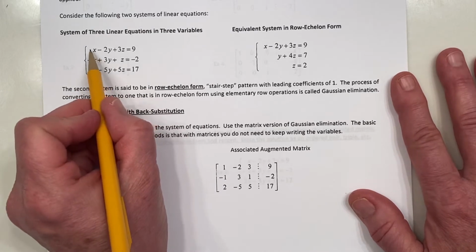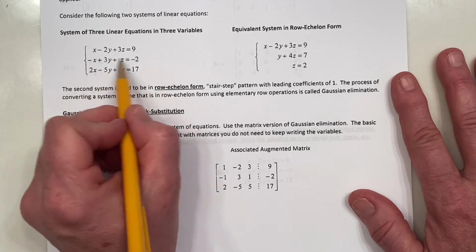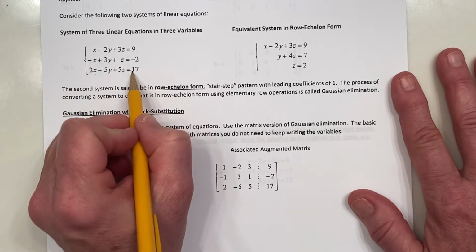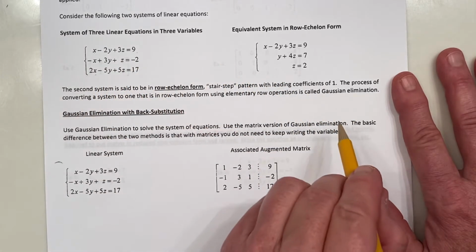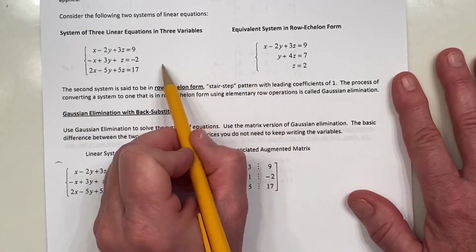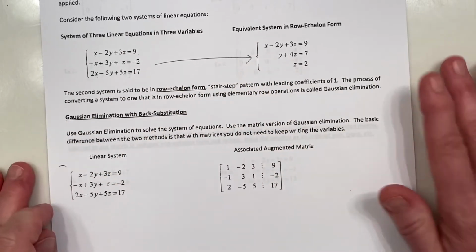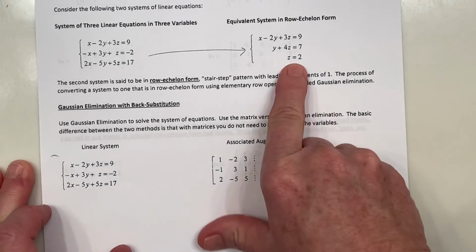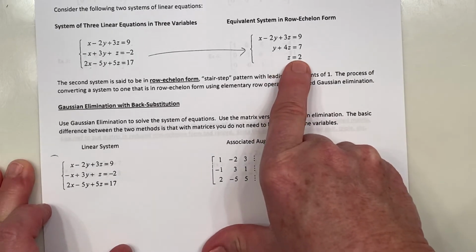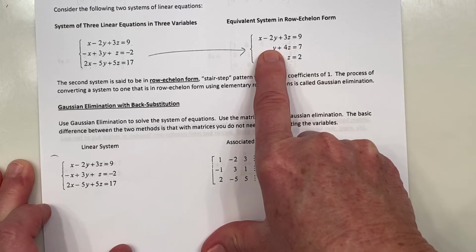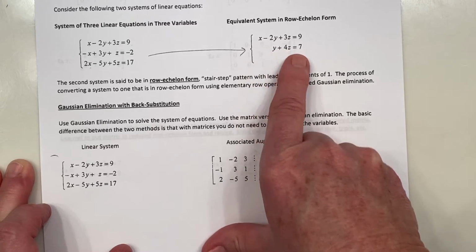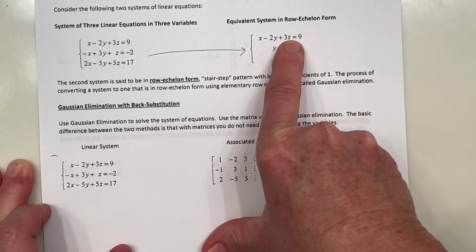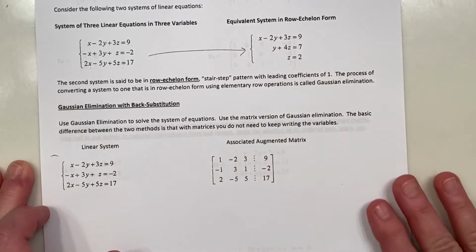If I were to take and write an augmented matrix and put it in row echelon form, and then once I got there, put it back to a system, that would result in this. And then it's easy to solve from here. If I know what z is, 2, I can solve for y. Once I know y and I have z, then I can come back up here and put those numbers and get x pretty quickly.